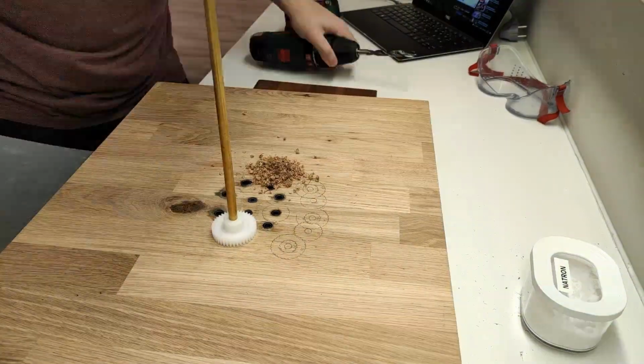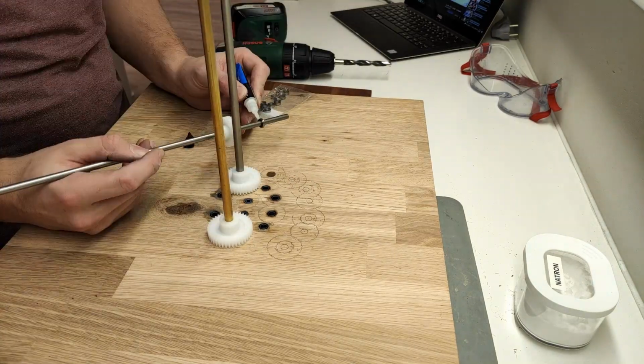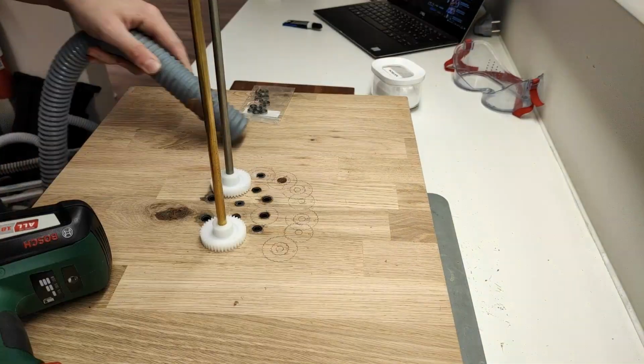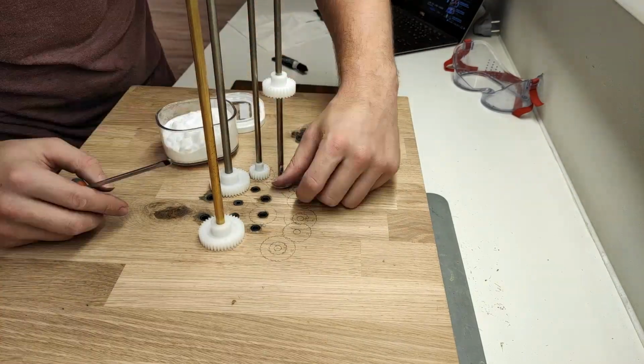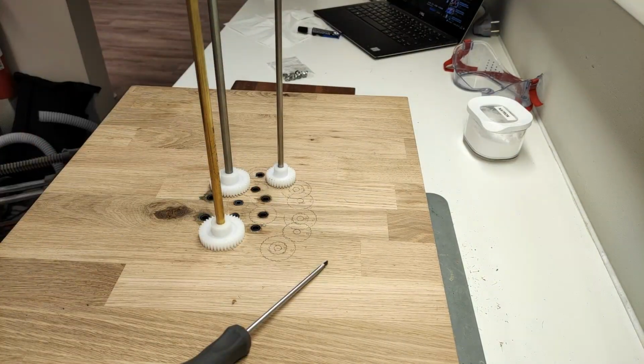And for those who might not know, if you attach a small gear to a large gear on the same axis, you are effectively reducing the speed by a factor that is given by the ratio of the number of teeth of the 2 gears. I will also put a link to the gear generator that helped me a lot to figure out the correct ratios in the description.